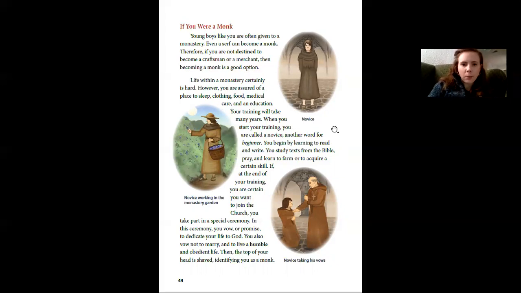When you start your training, you are called a novice, another word for beginner. Just like those craftsmen we learned about. You begin by learning to read and write. You study texts from the Bible, pray, and learn to farm or acquire a certain skill. If, at the end of your training, you are certain you want to join the church, you take part in a special ceremony. In this ceremony, you vow or promise to dedicate your life to God. You also vow not to marry and to live a humble and obedient life. Then the top of your head is shaved, identifying you as a monk. Here's a novice taking his vows, so he's ready to join the church.